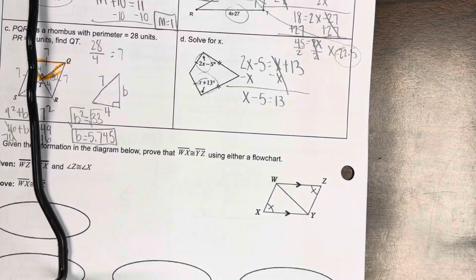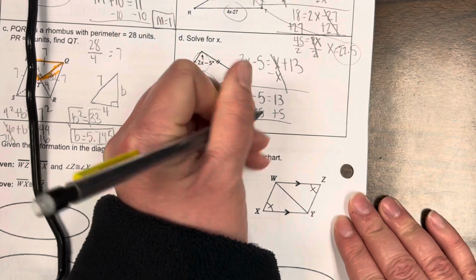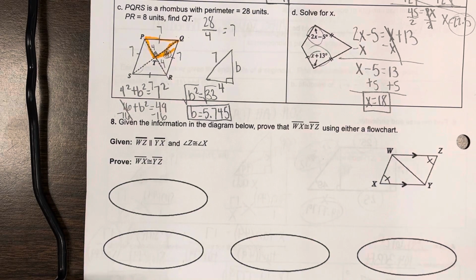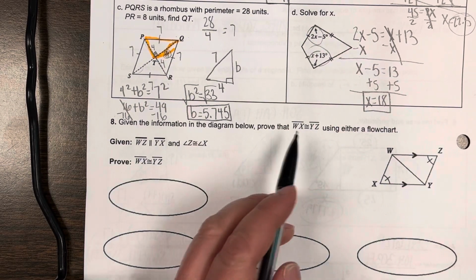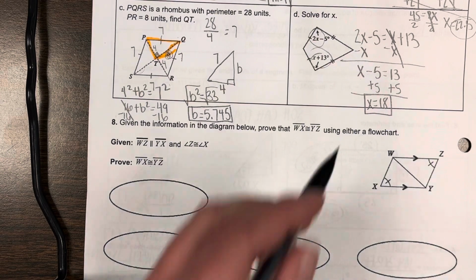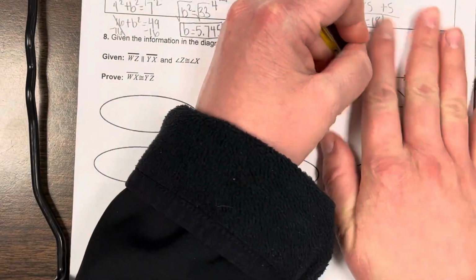Okay, sorry about that. So I'm going to add 5 to both sides. X equals 18. All right, so then the last one, it says, given the information in the diagram below, prove that WX is congruent to YZ. That's already on there. And it says using either a flowchart. It was supposed to be using a flowchart. So, sorry. Here, get rid of that.